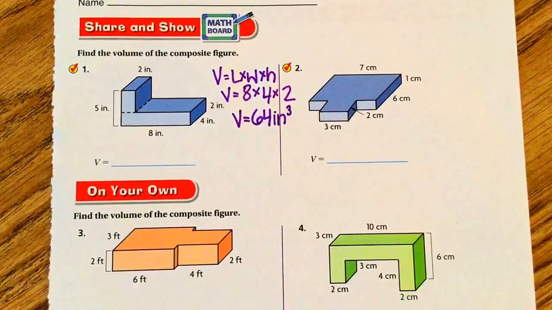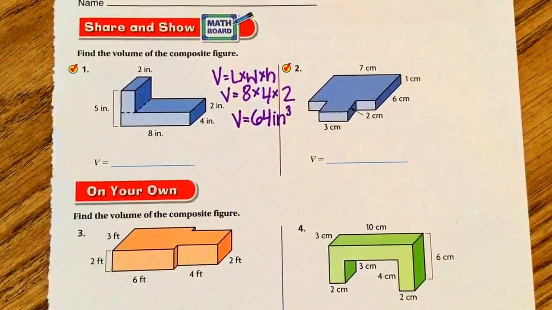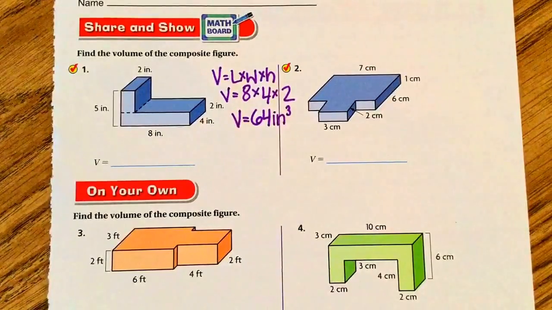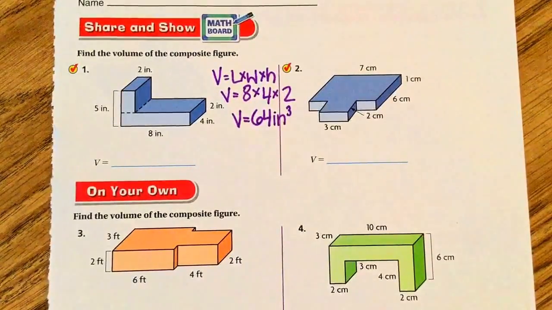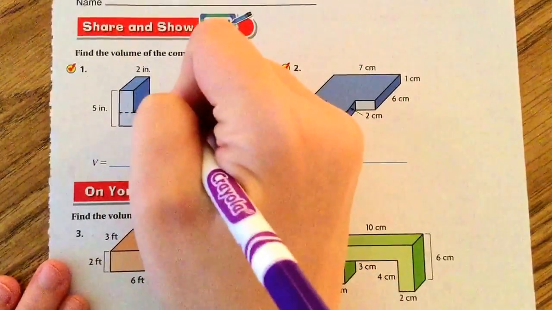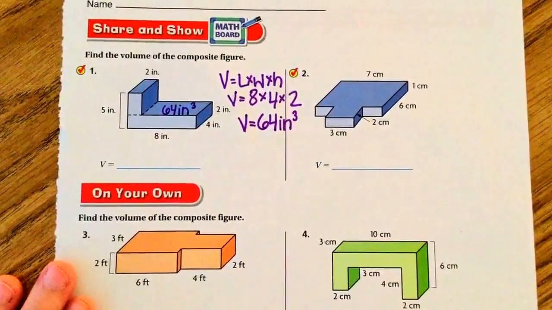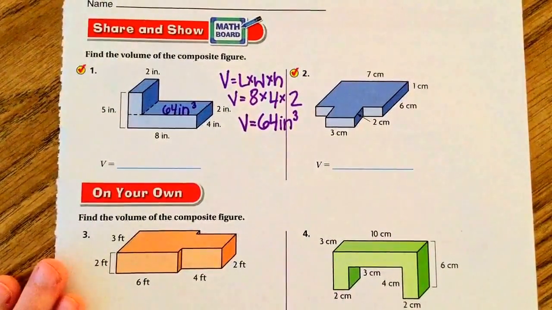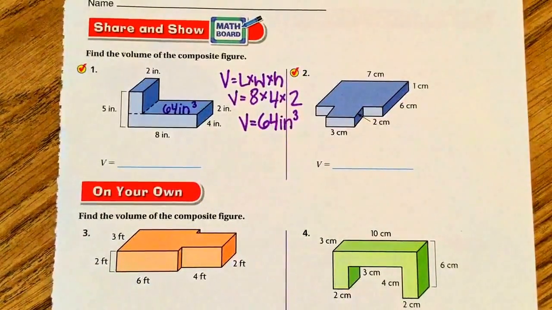Now, is 64 cubic inches my answer? No. Why not? Because you've got to find the top. Because the question doesn't ask me what's the volume of that bottom part. The question asks me what's the volume of the whole thing, the composite figure, both of them together. So now that I've done the bottom, I'm going to write that in there just because it makes sense to me. I know that I've finished that one. Now what do I need to do? I need to find the volume of the top rectangular prism, correct?